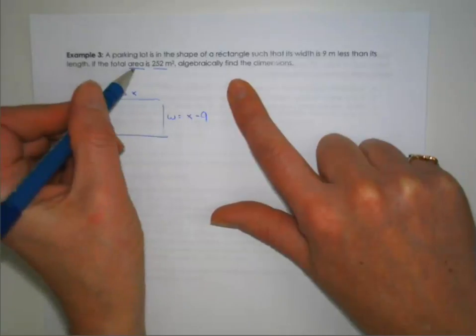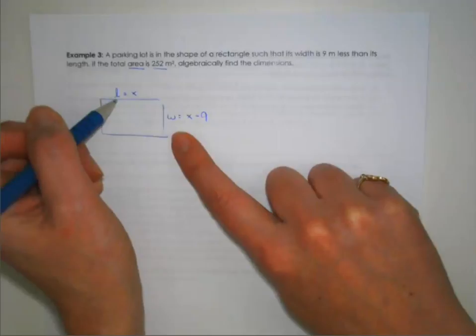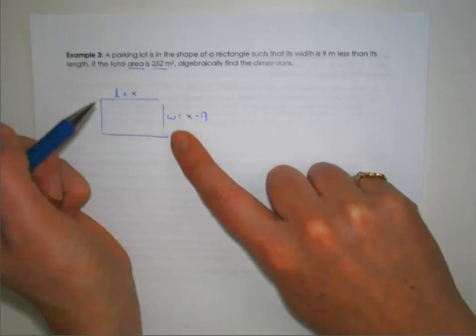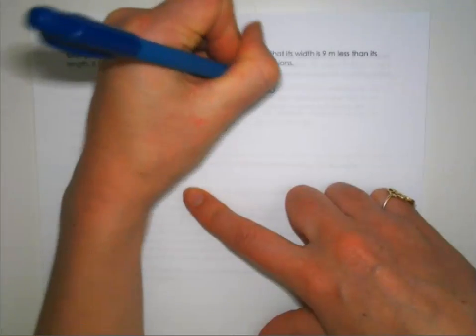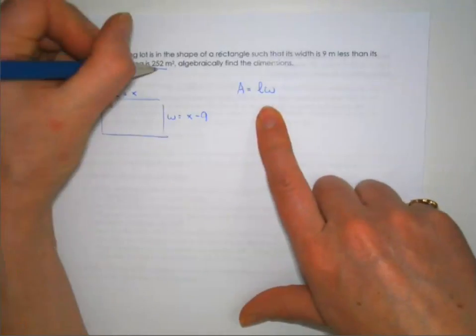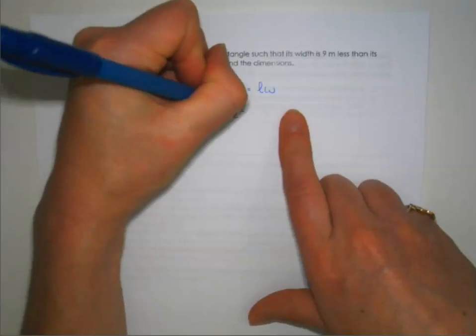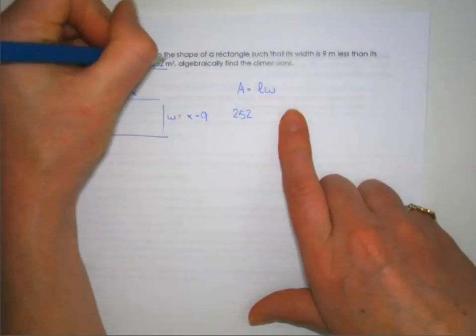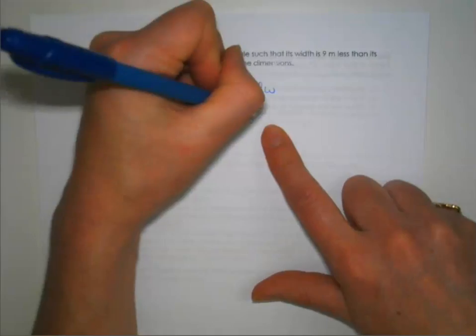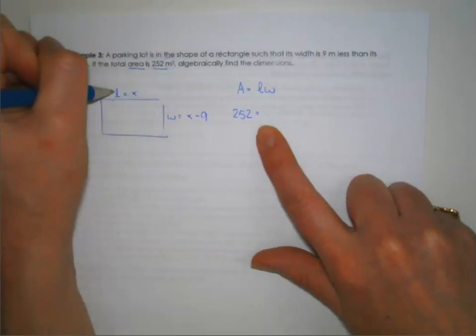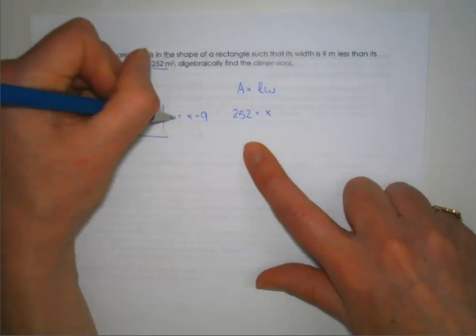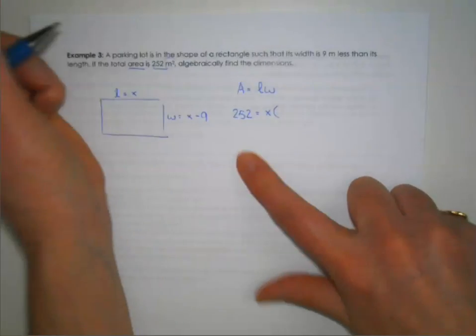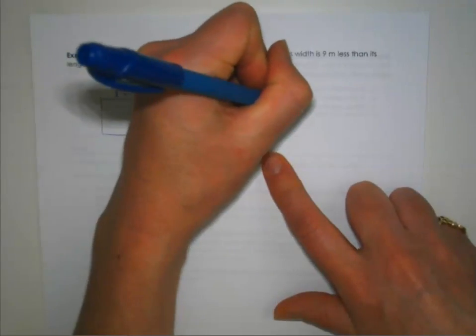So if we need to find the dimensions, the only other value we're given here is 252 for area. So what do we know about the relationship between length and width and area? Well, we know that area of a rectangle is length times width. So basically, we know that if the area is 252 meters squared, so our units are going to be in meters, 252 is equal to the length, which we're representing with variable x, times the width, which we're representing with x minus 9.